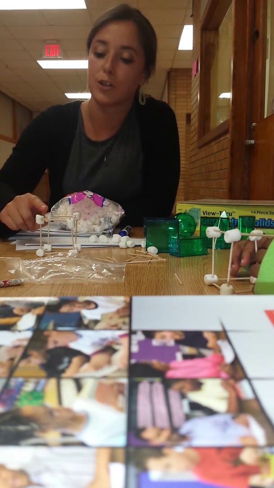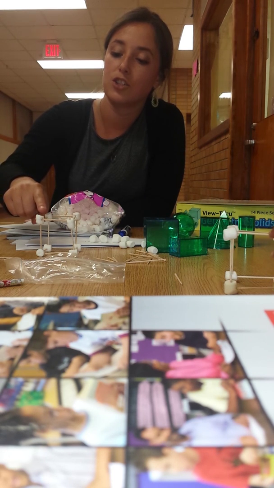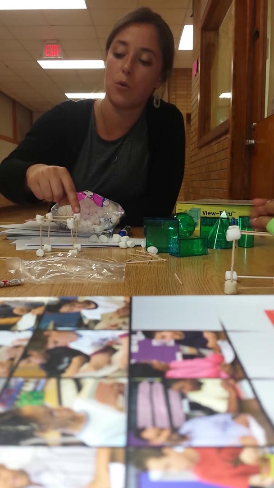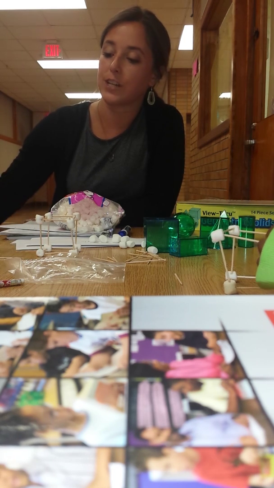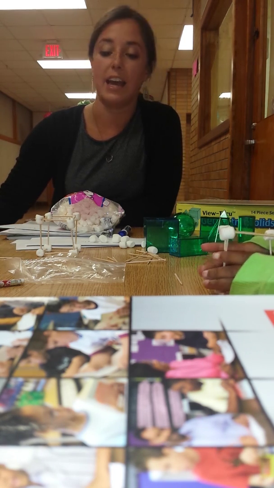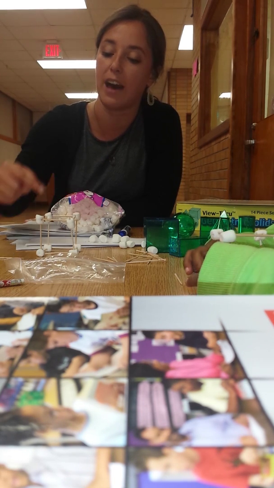Okay, so together, our vertices are our marshmallows, our points. Let's count them together. How many do we have on ours? 1, 2, 3, 4, 5, 6, 7, 8. Perfect. So how many vertices do we have? 8. Now, we have more sides than that. How many edges or sides do we have?